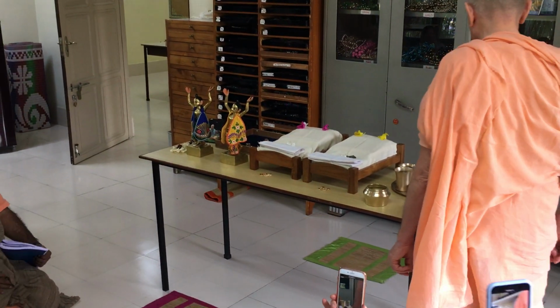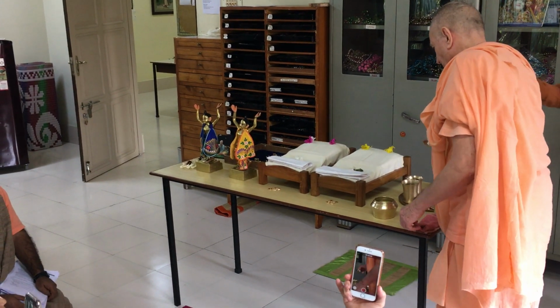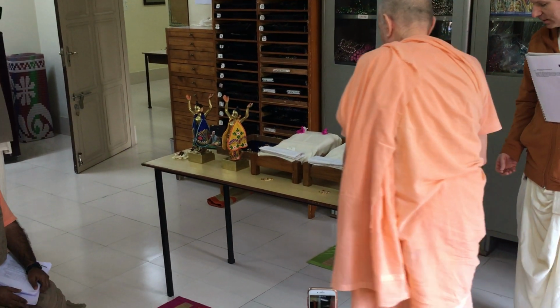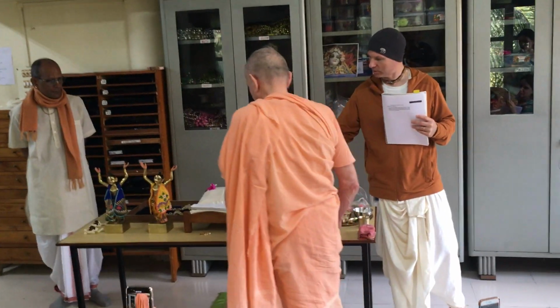Alright. Okay, so now ideally we would have the plate closer to this side and have it set up a little more conveniently. Are you okay, or shall we move the beds down so you can put the plate there?